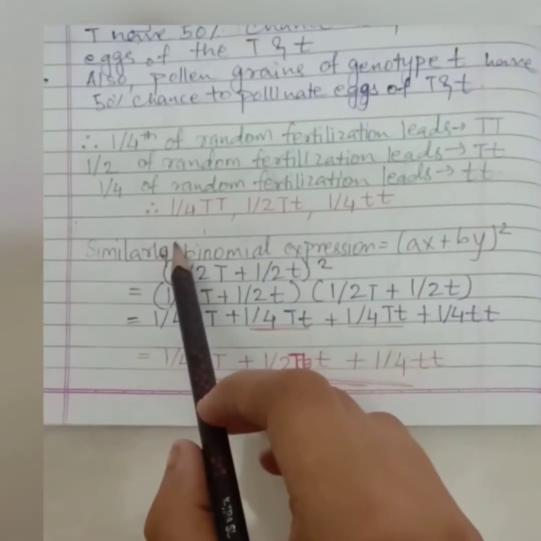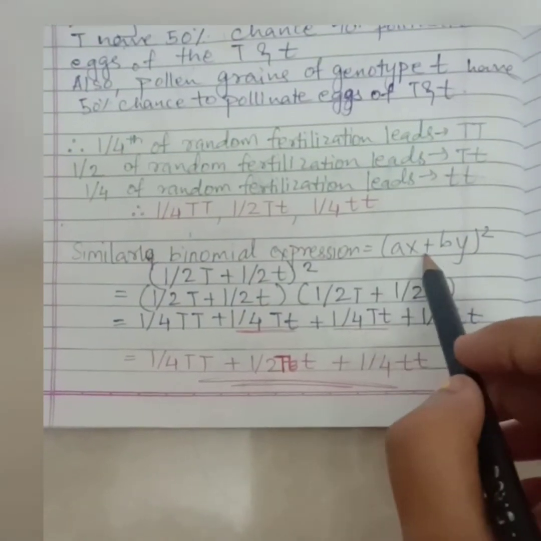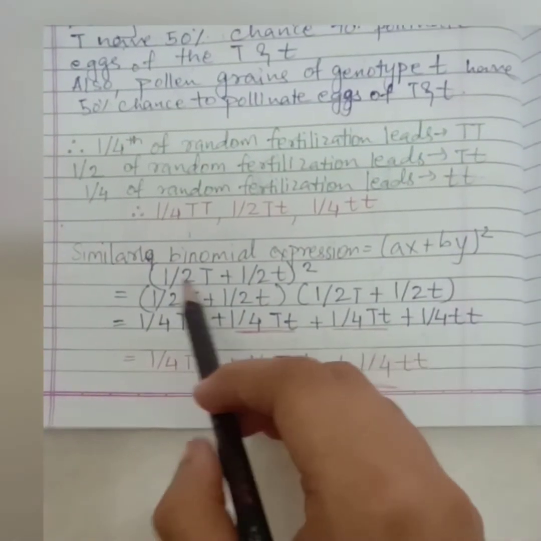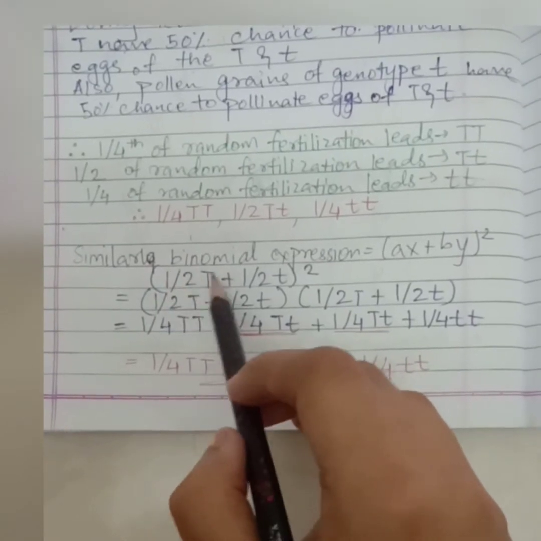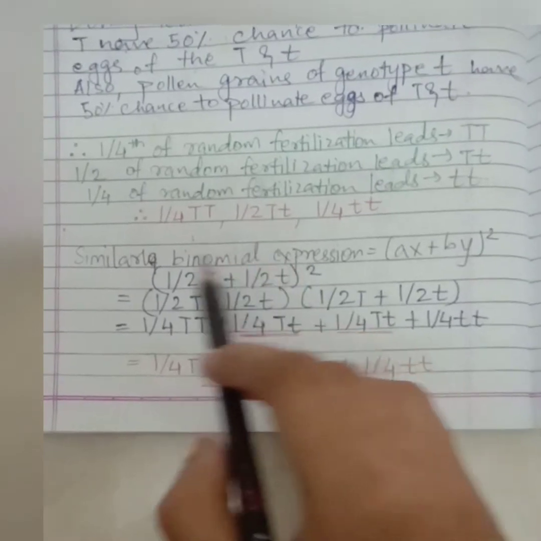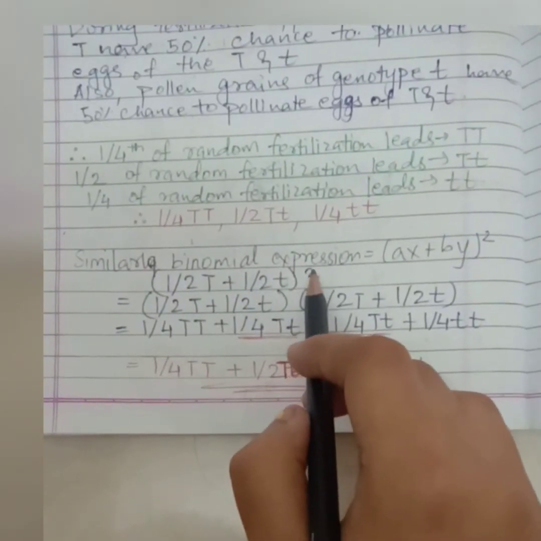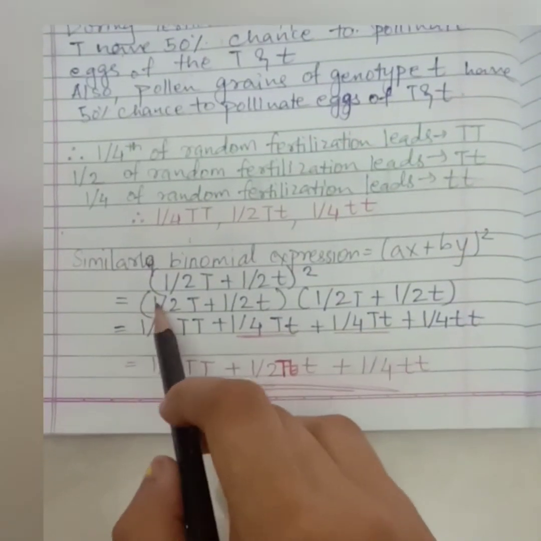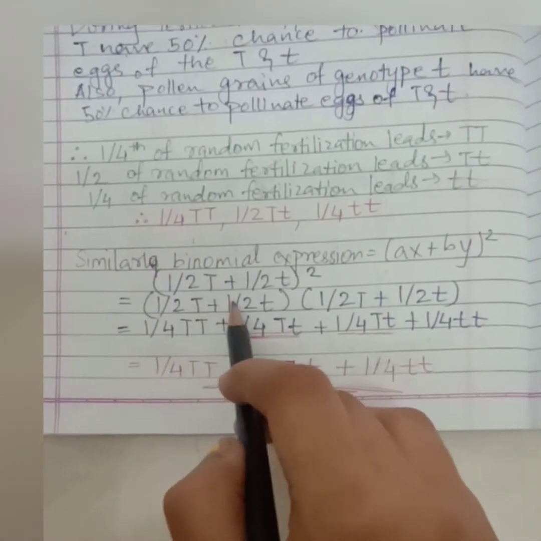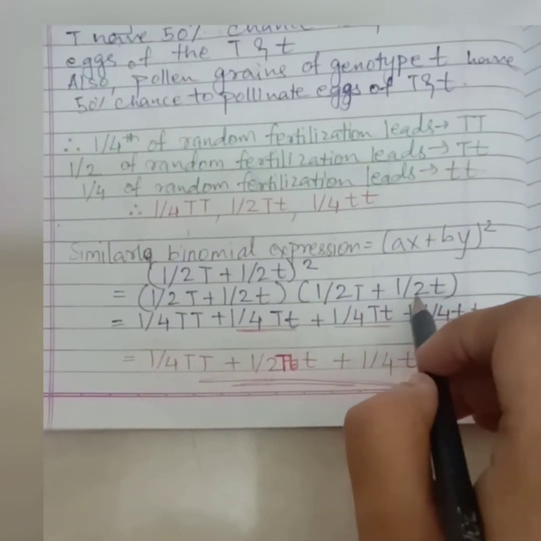Similarly, we can compare this to the binomial expression, that is (ax + by) the whole square. Here, (1/2 T + 1/2 t) the whole square will give us (1/2 T + 1/2 t)(1/2 T + 1/2 t).